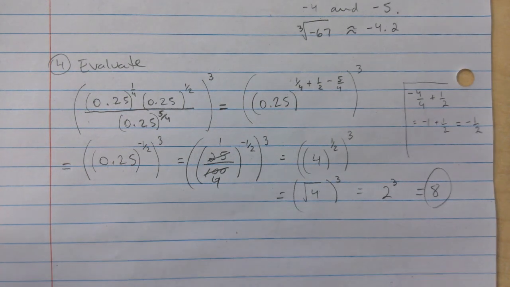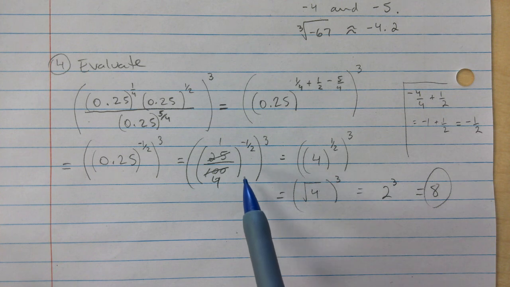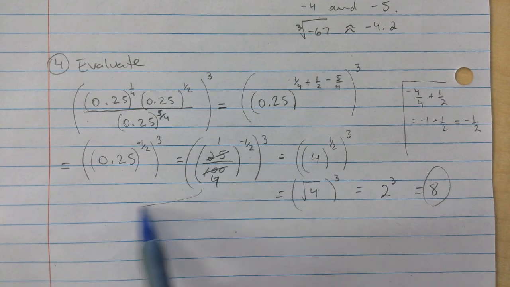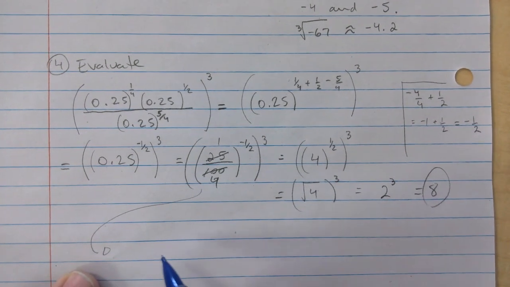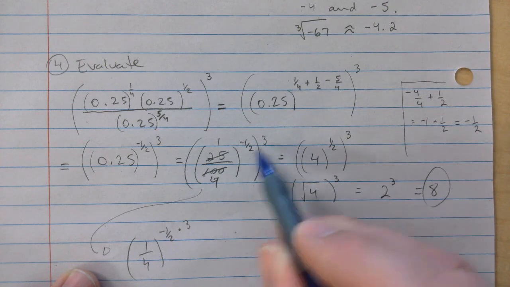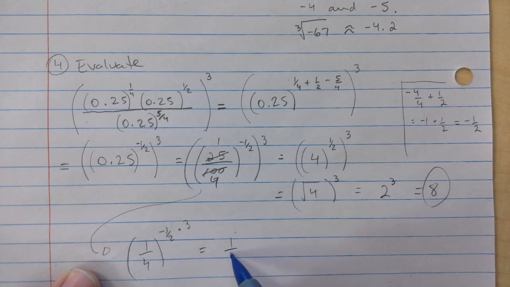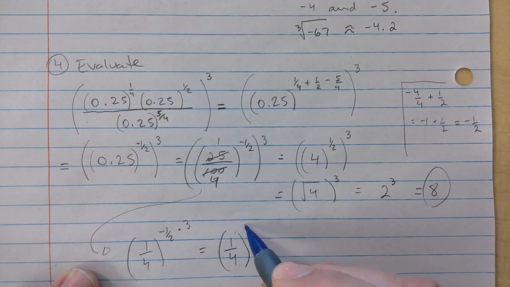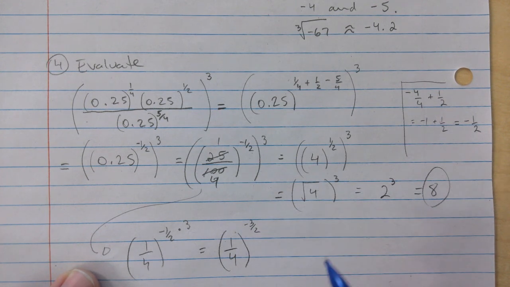And I know there's many ways of doing that. As long as it's consistent, I don't really mind. So let's say over here, you would have had 1/4 to the -1/2 times 3. You go ahead and multiply these two. That's 1/4 to the -3/2.